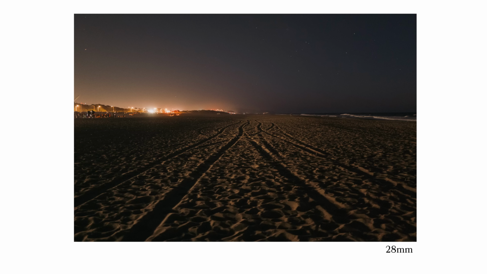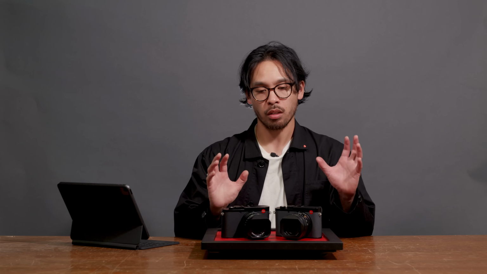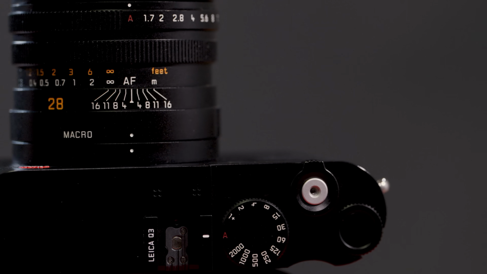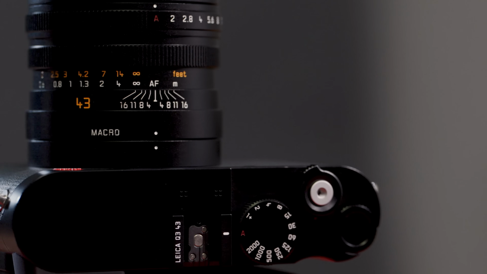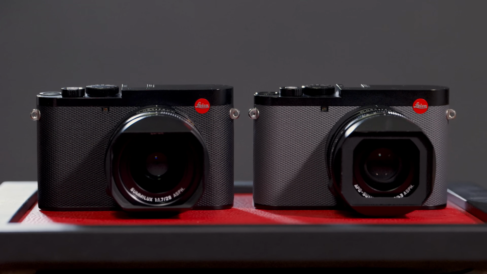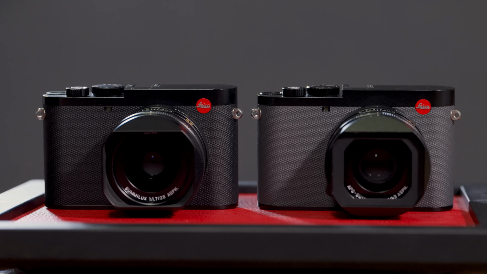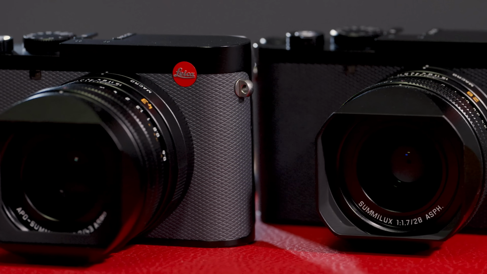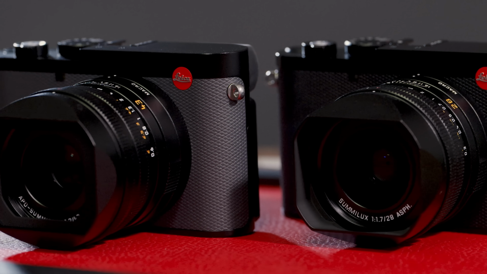I think this is now becoming a question of, do you need a Summilux lens or do you need a Summicron lens? Is 1.7 more than enough, or is f2 more than enough? I think these are very interesting questions to ask yourself when you are deciding lens choice, or in this case, which Q3 would suit your needs. But I found myself needing each focal length for different reasons.